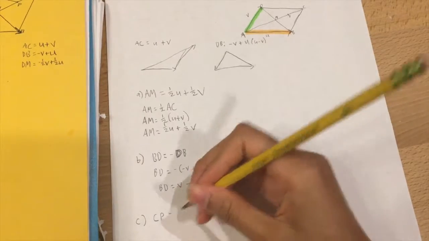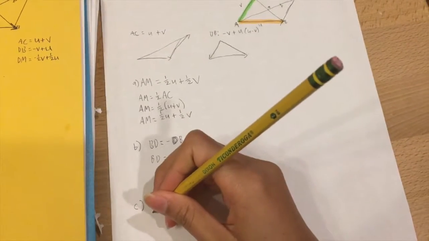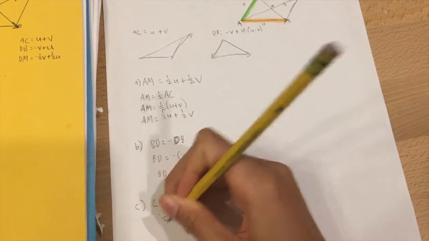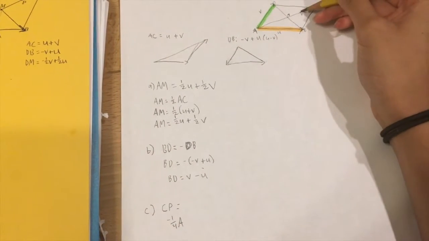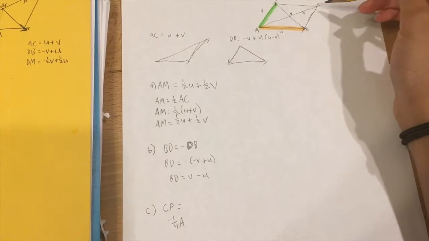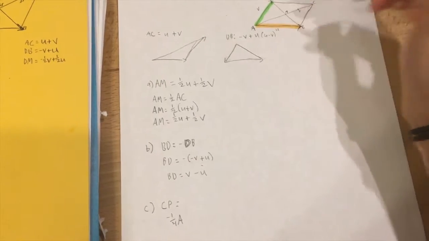There's a negative because CP is the opposite direction of AC and AM.